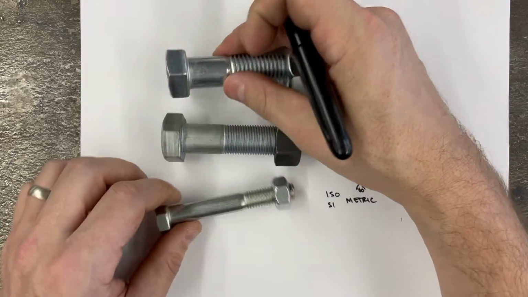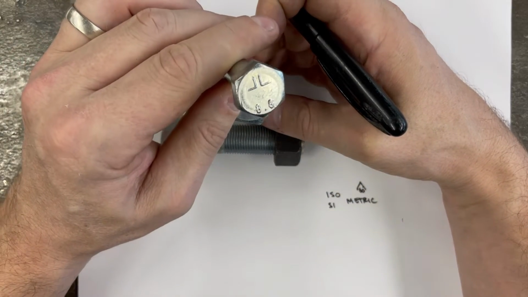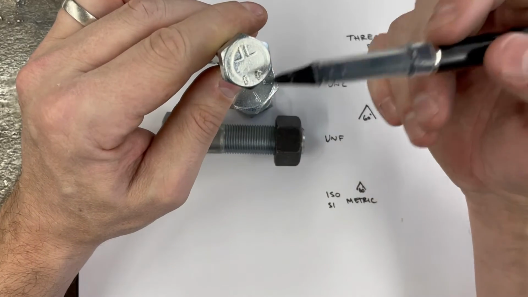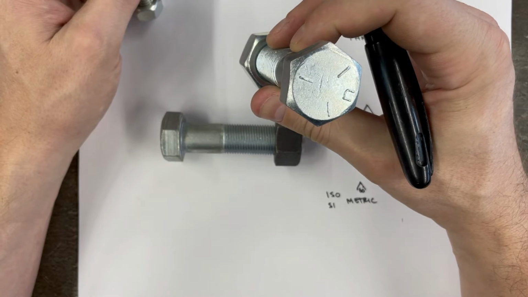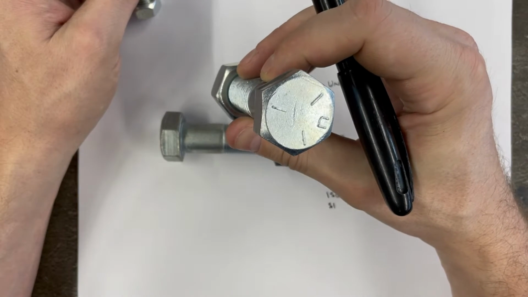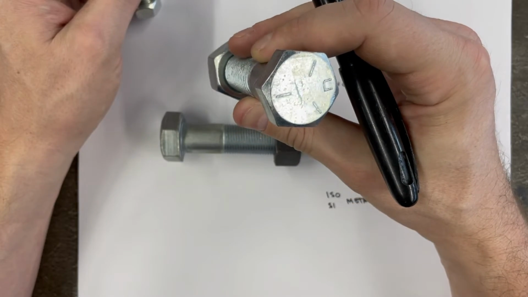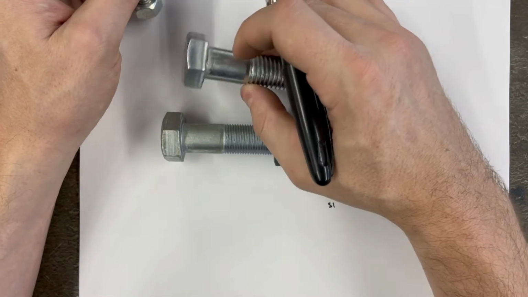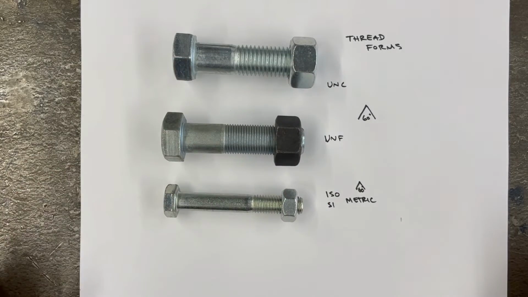The main difference that you'll see is the metric threads have numbers, like 8.8, to designate the grade, whereas a UN or Unified National will have dashes to represent the grade of the bolt, which was covered in the last video. So those are the main ones that we have. We also have square threads, Acme threads, buttress threads, Brown and Sharpe threads.